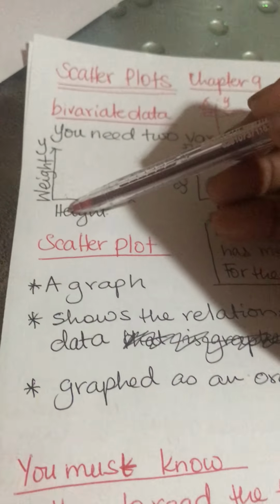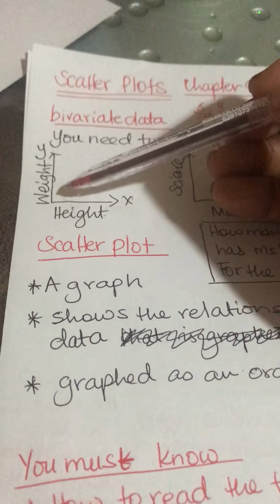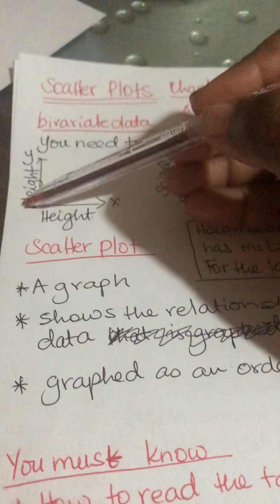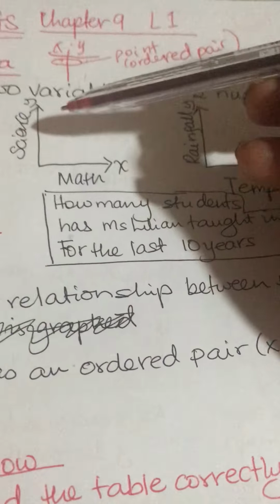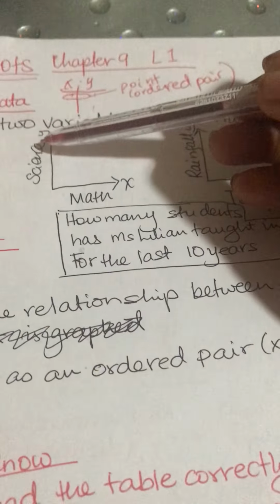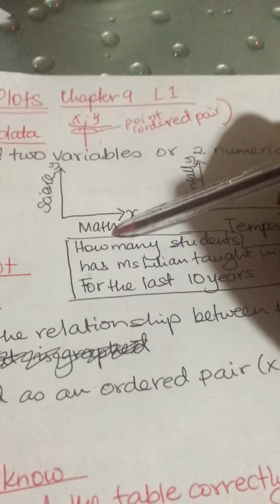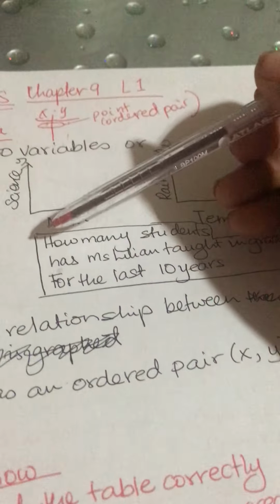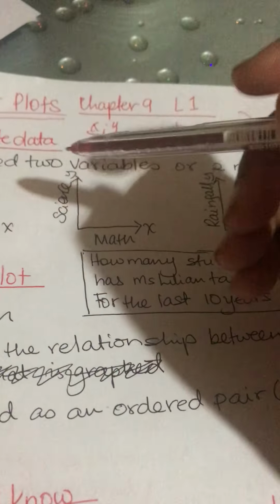So here we are measuring height and we are measuring weight. My first variable is height, my second variable is weight. Another example: marks for science and marks for math. So I'm comparing your marks for math and marks for science.